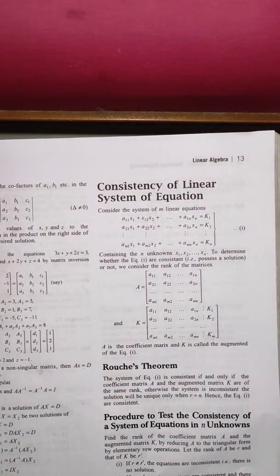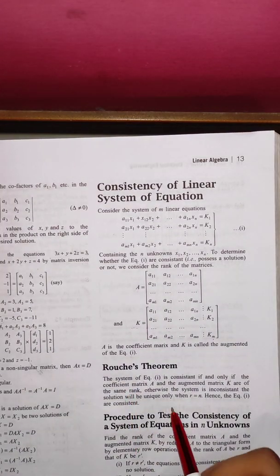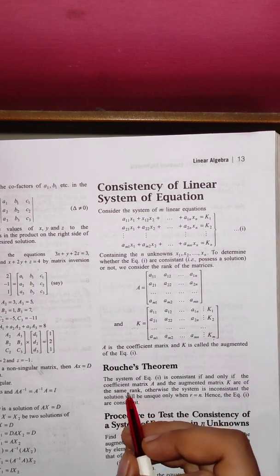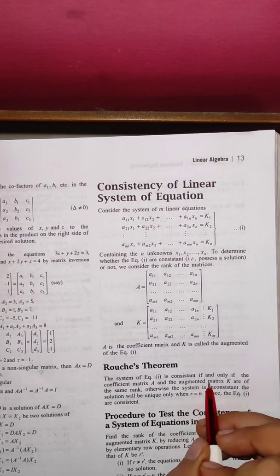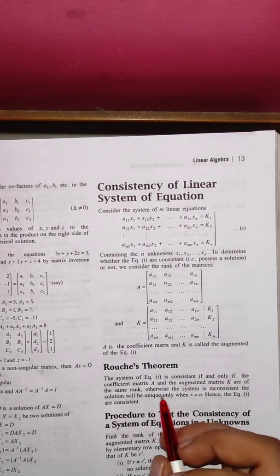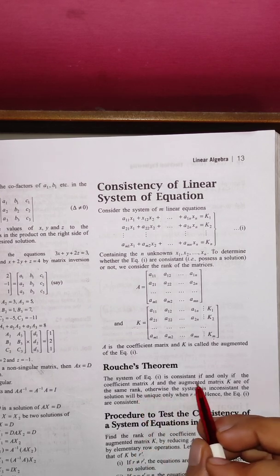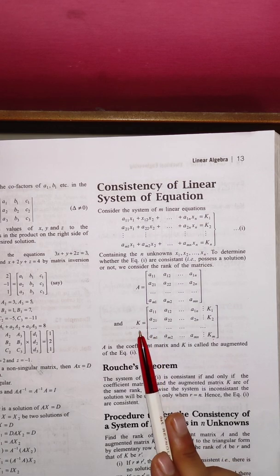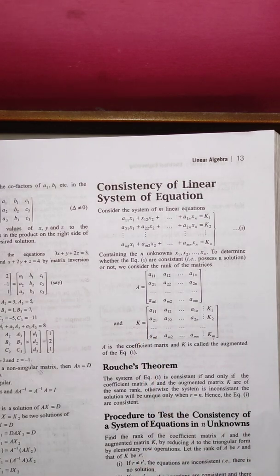According to Rouche's theorem, the system of equations is consistent if and only if the coefficient matrix A and the augmented matrix K are of the same rank. System of equations तभी consistent होंगी जब A और K की rank same हो. The matrix A has the same rank as the augmented matrix.